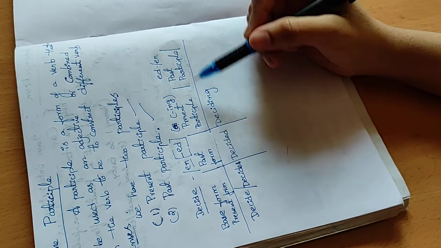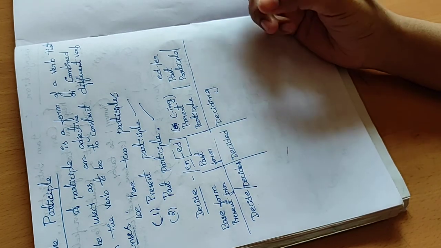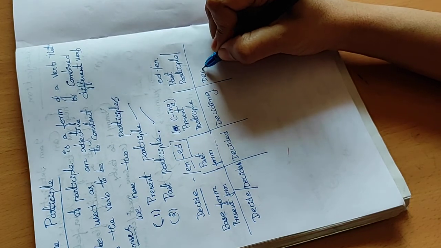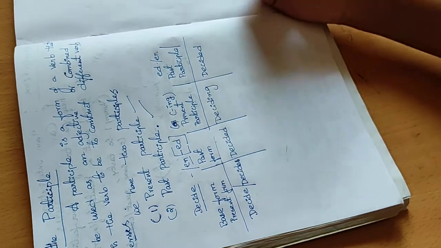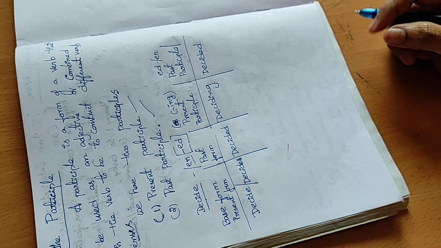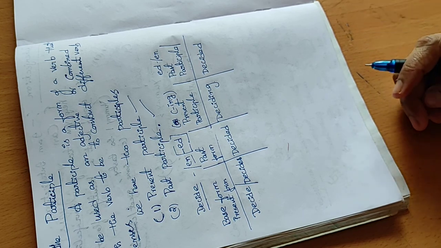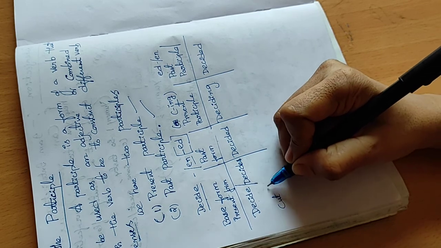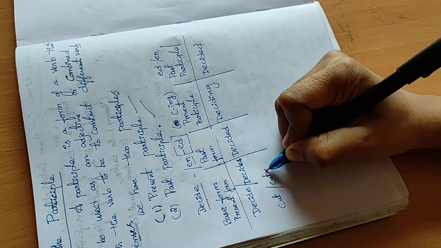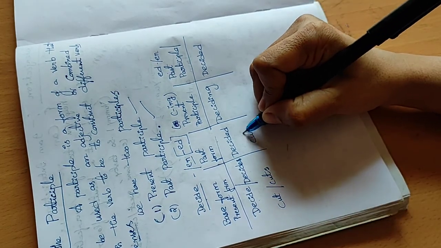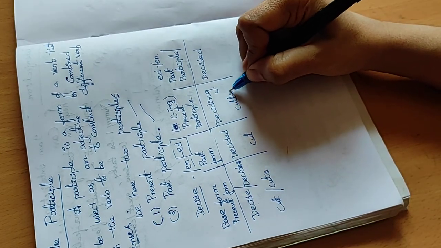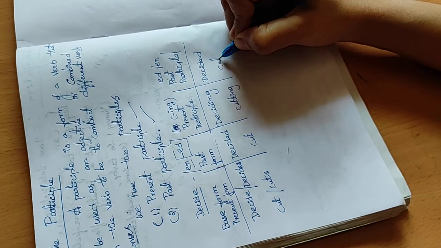Sometimes the past form and the past participle form are the same. Some words. So for this also we can take decided. For example, take a simple verb cut: cuts, here cut only, there is no cutted, cutting, and here also cut.